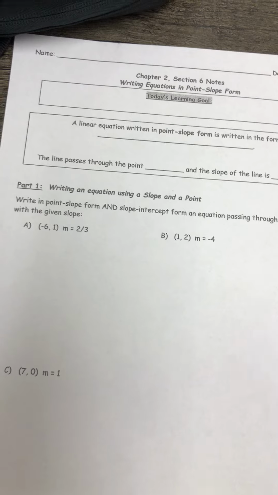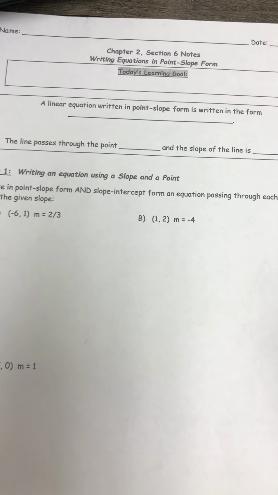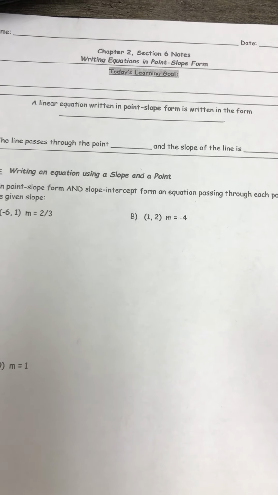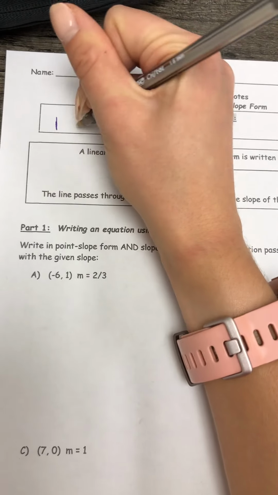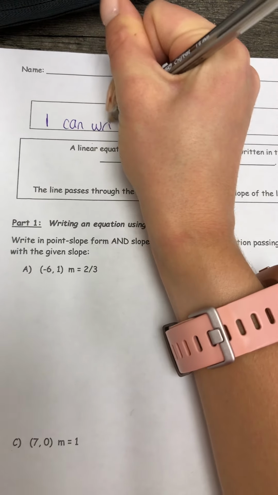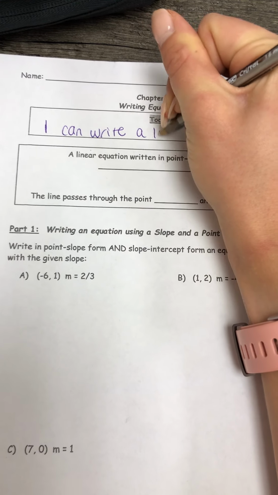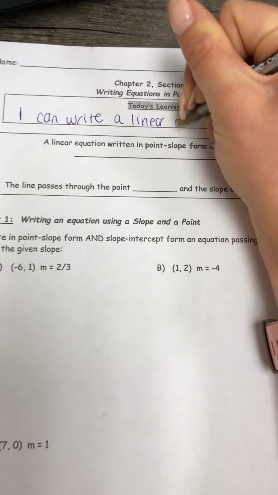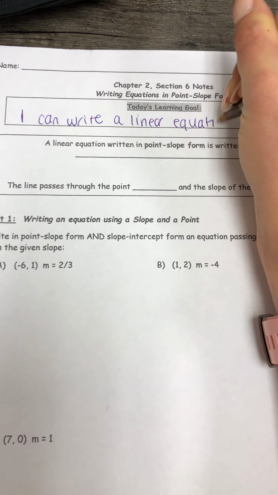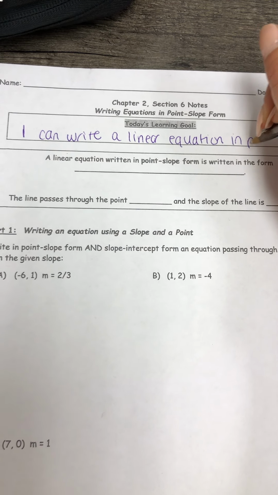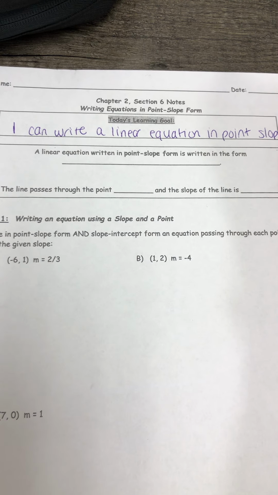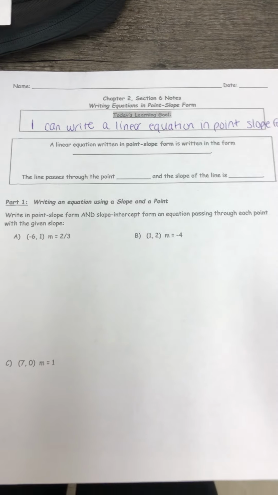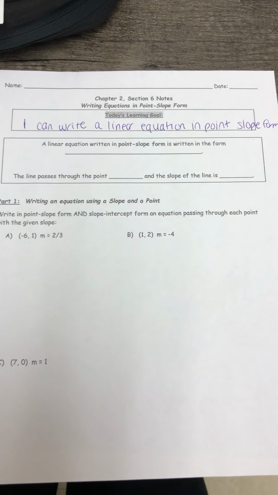Today we are going to be doing Chapter 2, Section 6 notes, which is writing equations in point slope form. So our learning target today is: I can write a linear equation in point slope form. Okay, make sure you get that written down.